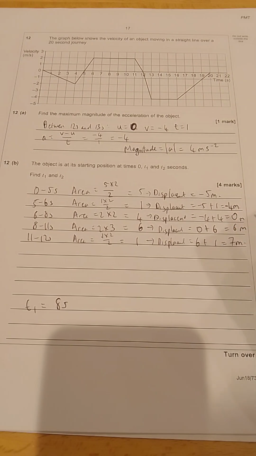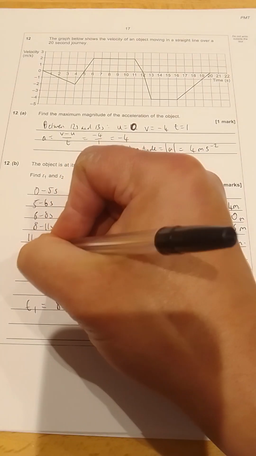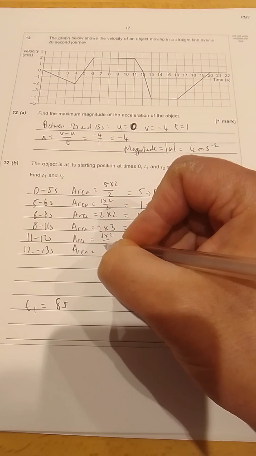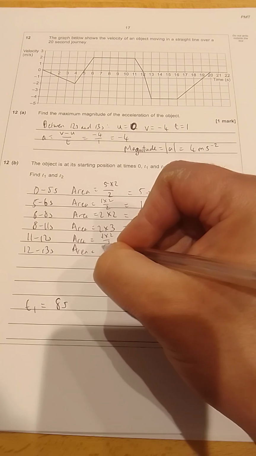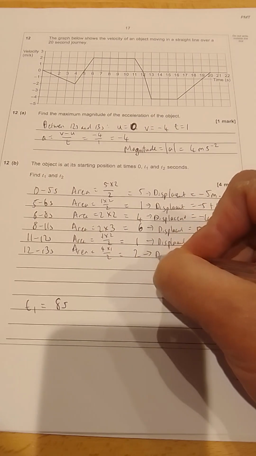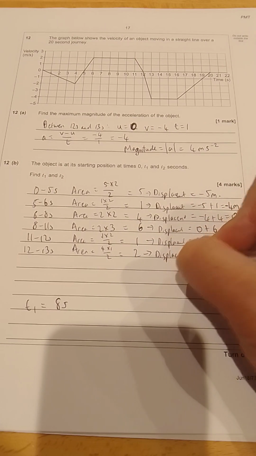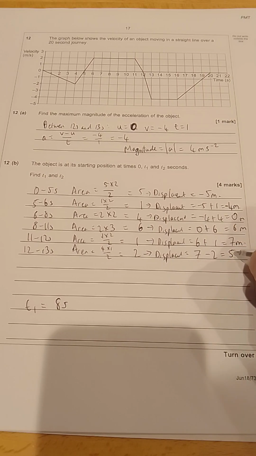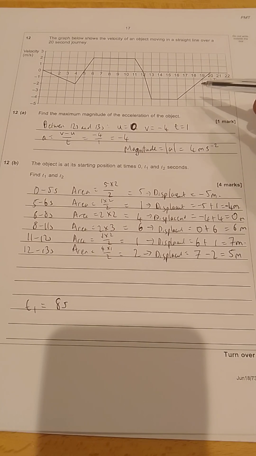After 12 seconds it starts going back. From 12 to 13 seconds, the area is 4 down and 1 across, so of course in the negative direction. 4 times 1 divided by 2 is 2, so the displacement here will be 7 minus 2, which is 5 meters. Now going from 13, we can see that we have another 4 seconds between 13 and 14, and we need another quarter of a square, so 14.25 seconds.